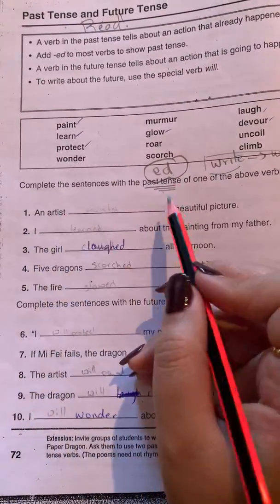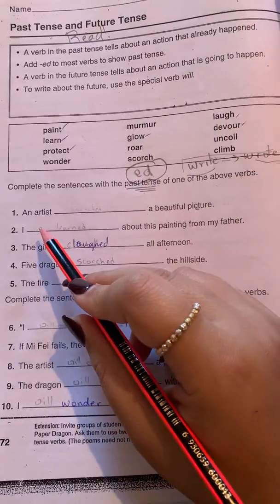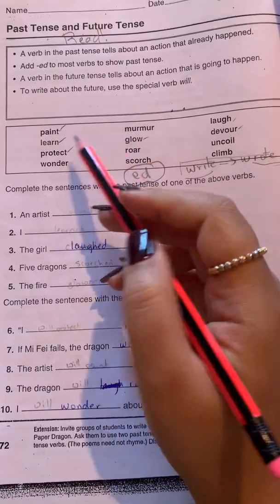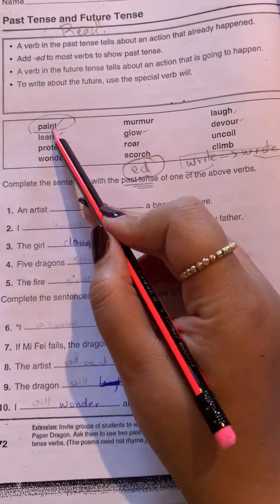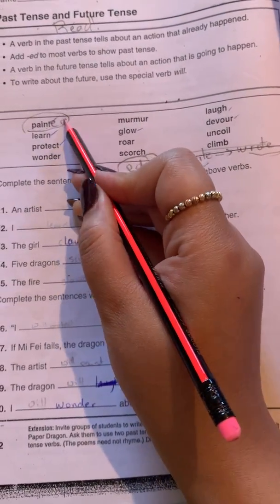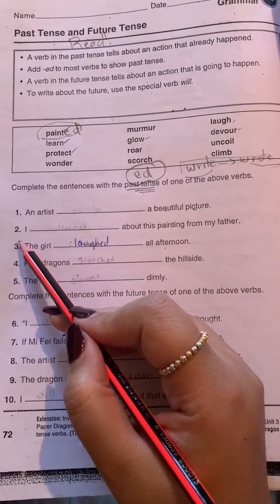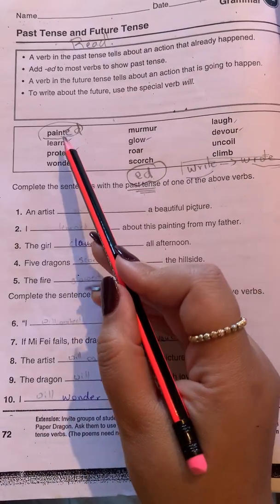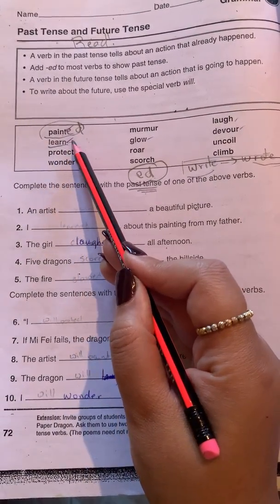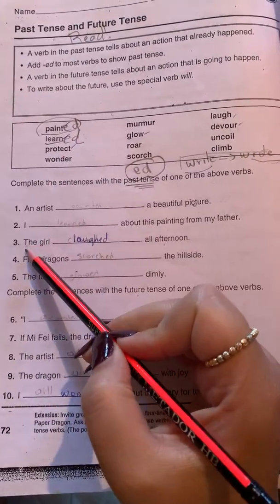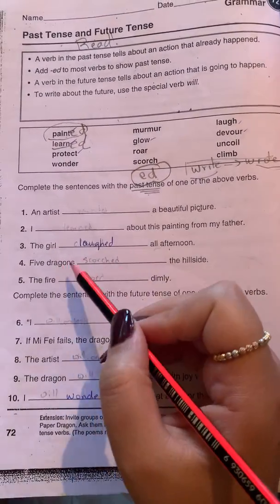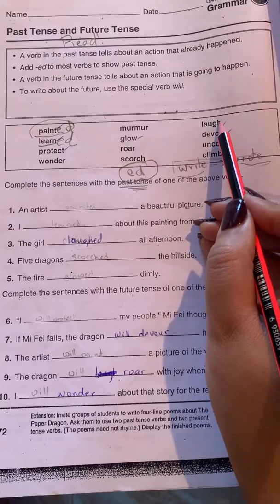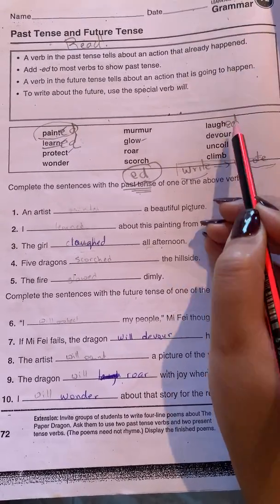1. An artist, a beautiful picture. The artist usually paint, right? So the artist painted. We have the verb paint. What's the past tense of paint? Painted. We add ed. Number 2. About this painting from my father. I learned. See, learn, it will be learned. The girl, all afternoon, what did she do? She loved. I have the verb love. In the past, it will be loved.